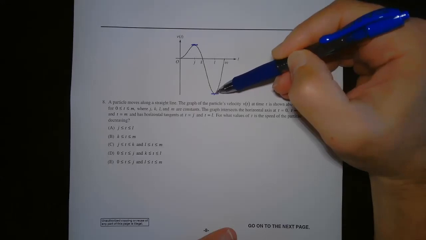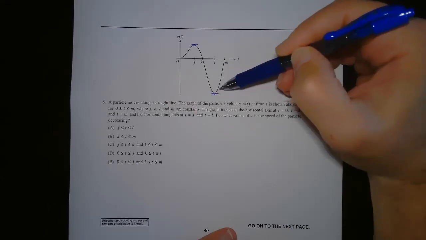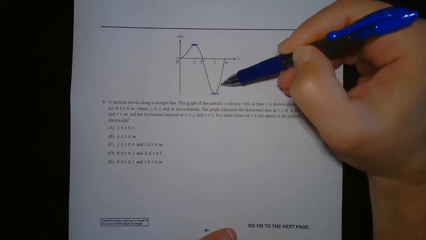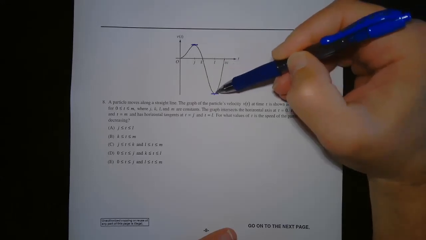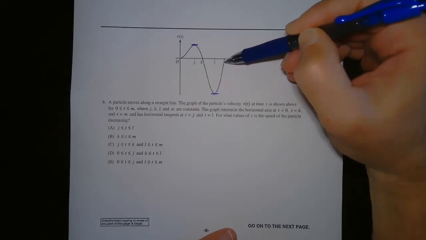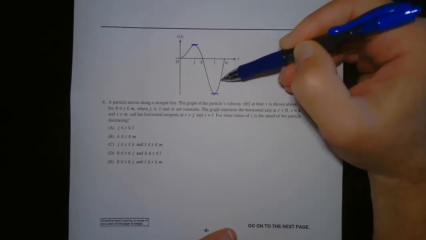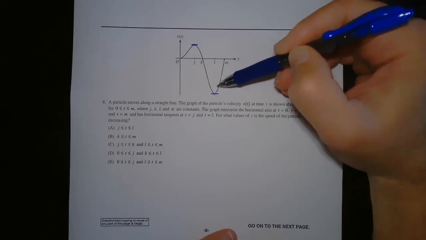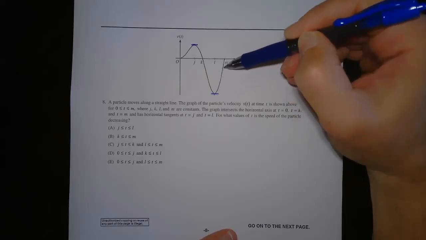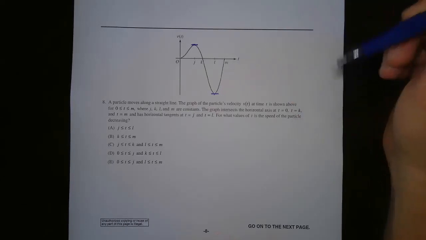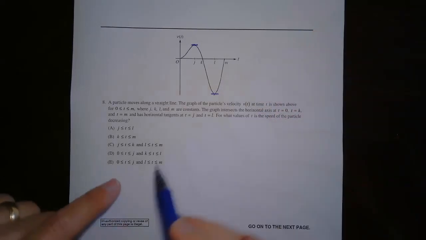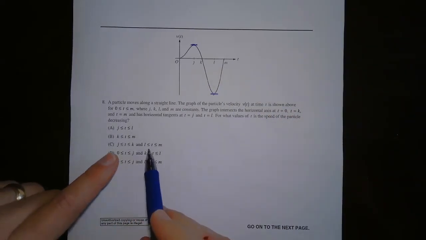And then right here from L to M, we know our velocity is negative because it's below the t-axis. And we also know that we're increasing here, so that would mean that the derivative is positive here, right? So v of t is negative, but the acceleration is positive. So we have to be slowing down here. That would mean that the speed of the particle is decreasing here from L to M. So we said J to K, and also from L to M, right?